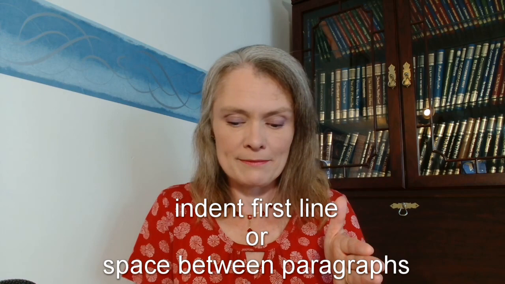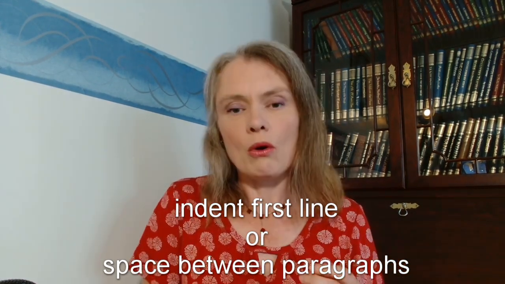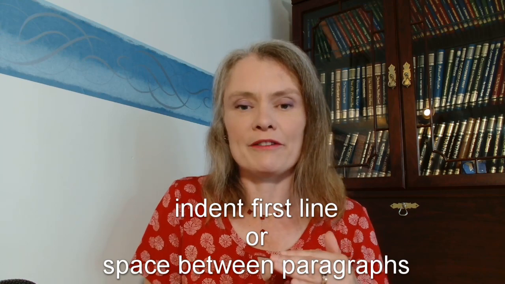In order to make the paragraph clearer, the first line of that paragraph could be indented. The first line begins slightly further in than the rest of the text. Or a space could be left between the paragraphs, but not too big. Word processing software is often set to do this automatically as a default whenever you press the return key, so you don't have to remember it each time.